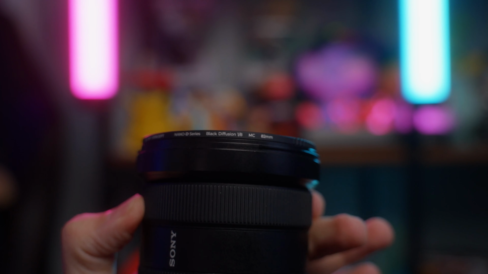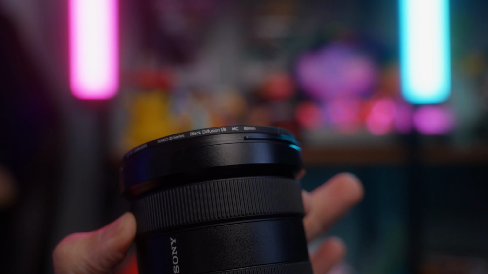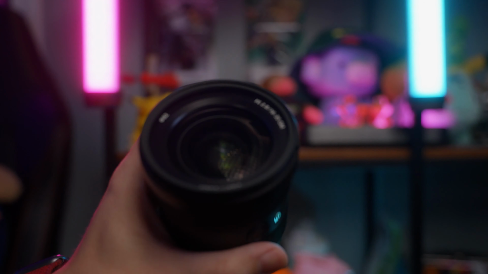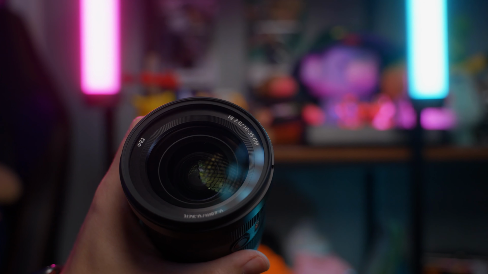Now let's go ahead and head back and talk about the Black Diffusion 1.8 mist filter that we just got. Not gonna lie, going outside in the sun is a bit much. So I'm glad we're back indoors now to talk about the last filter on the list, which is gonna be the Black Diffusion filter, or the mist filter. Now this filter is gonna be purely personal preference. So basically what this does is it actually softens up your shot and it gives it more of a cinematic or dreamy kind of look.